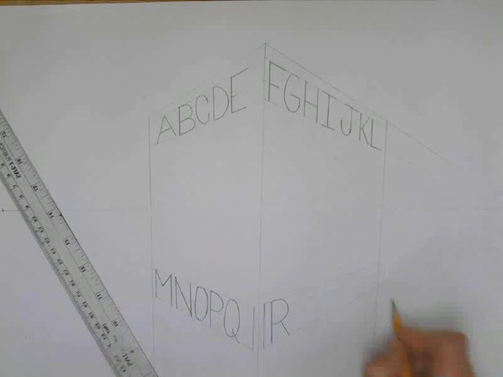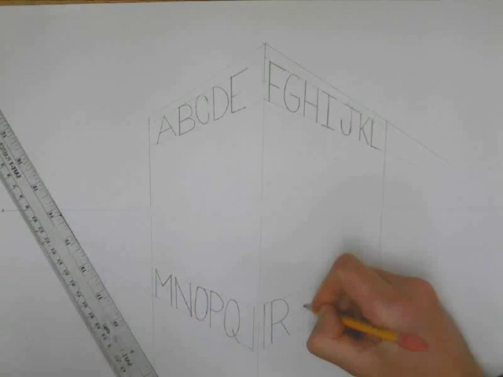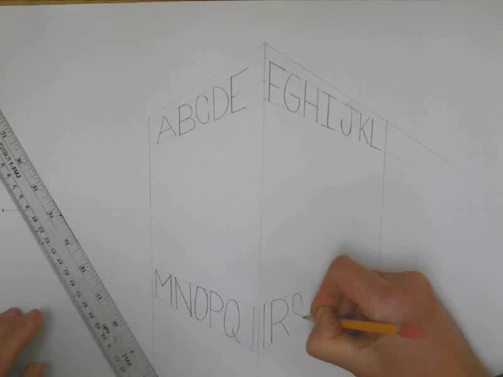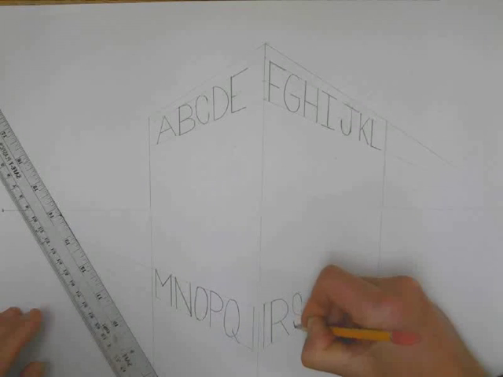Now when you do an S, just don't do a regular S like this. You want to make it more of an oval type shape. So I'm going to go to here, here, like so. And that's the best you can do, R, S.